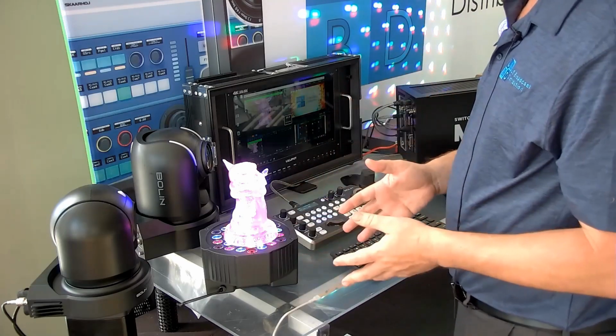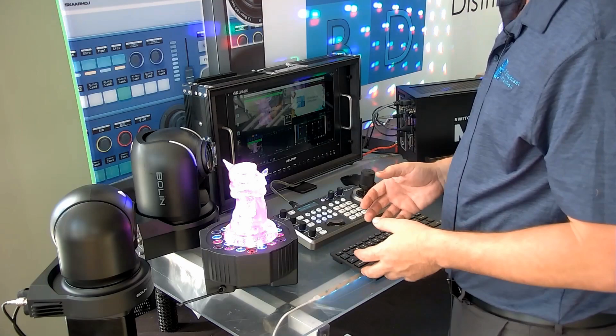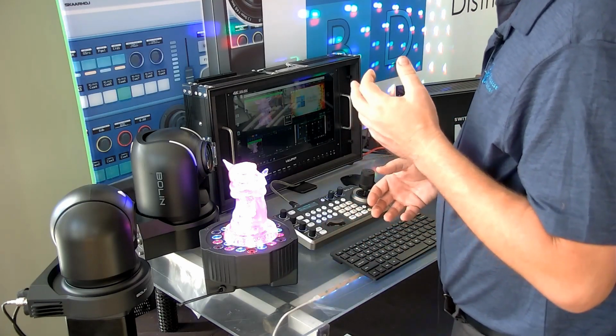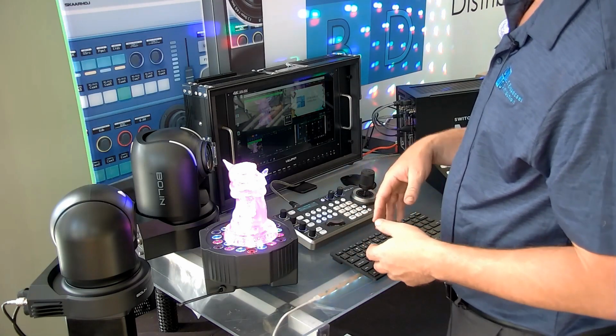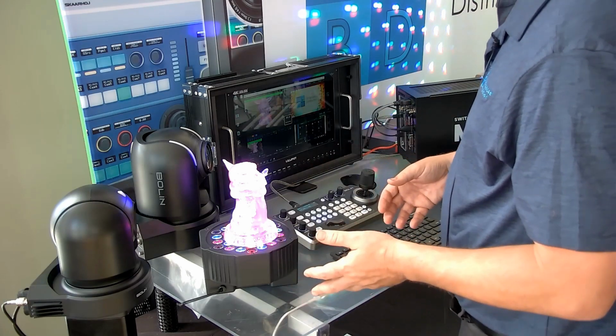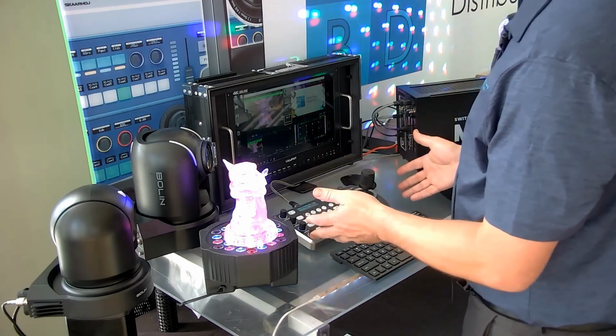The VCC7 is like its baby brother. No 6G SDI, no 1-inch sensor, a slightly smaller sensor, 3G SDI, and it comes in a variety of different flavors and configurations of HD, HDBaseT, 4K. Again, still PoE power, controlled via VISCA over IP from their control surface.